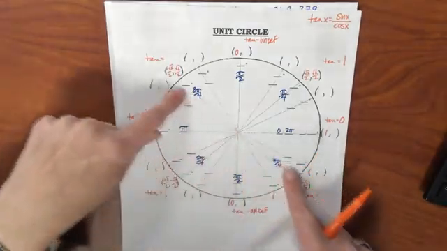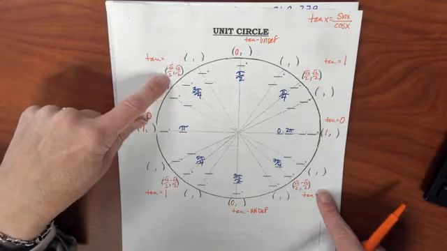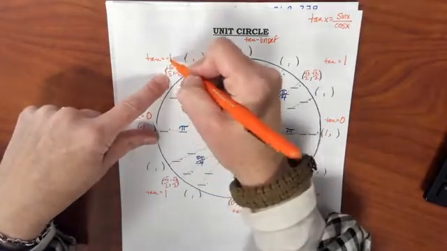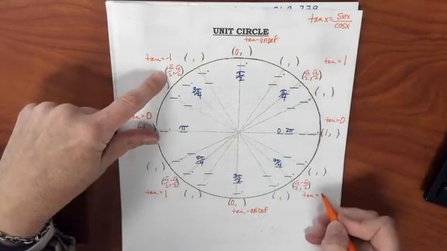But in quadrants 2 and 4, the tangents would be negative 1, because here the cosine is negative, here the sine is negative.